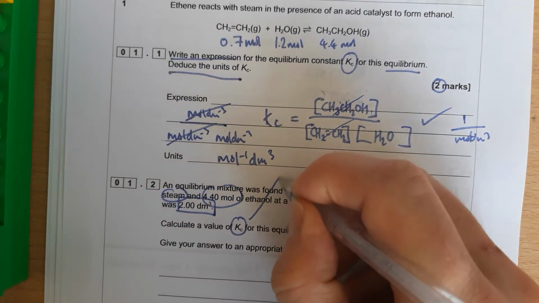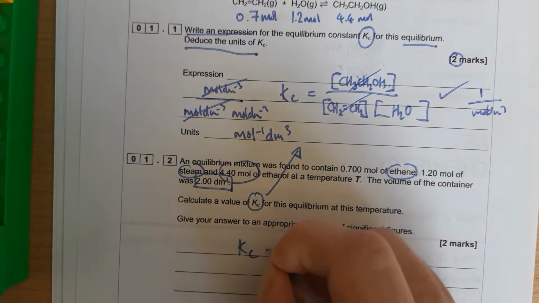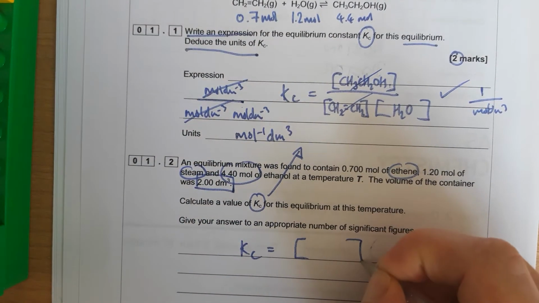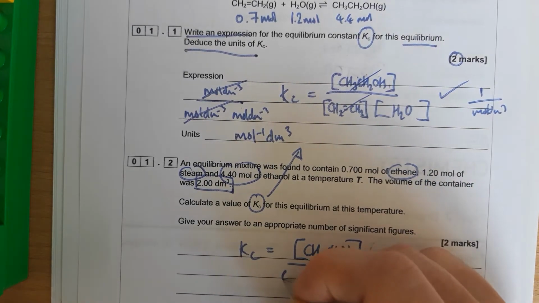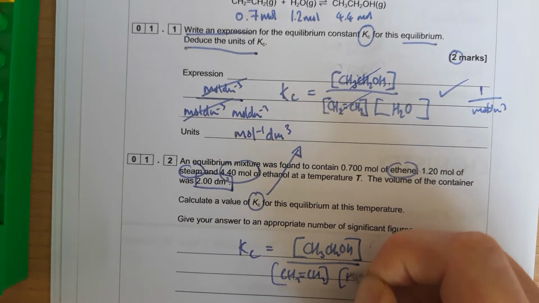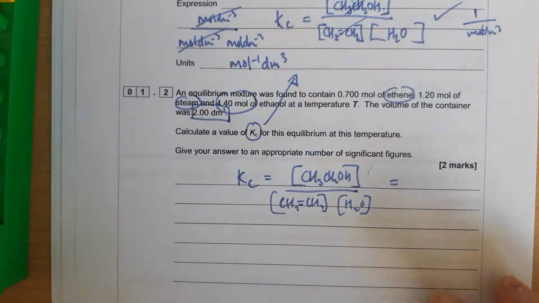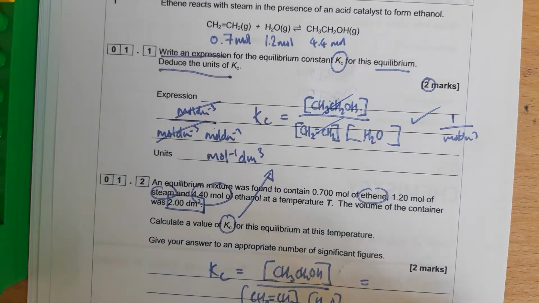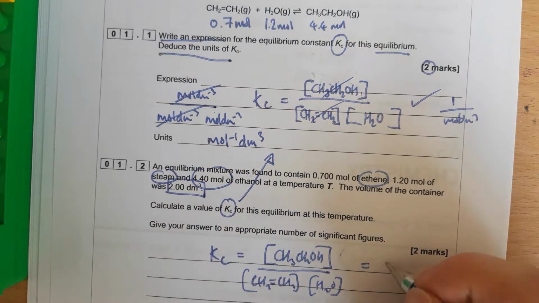So you've already written the expression for it up here. We know that Kc equals the concentration of CH3CH2OH divided by the concentration of CH2CH2 times the concentration of water. What typically people will do, who haven't practiced these or who think it's going to be easy, is they don't put the concentrations in here, they just put the values from the question.